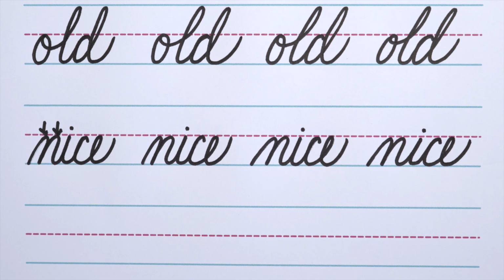Now let's try a word that starts with M. Let's try make.